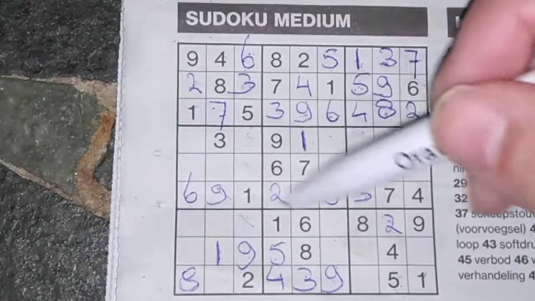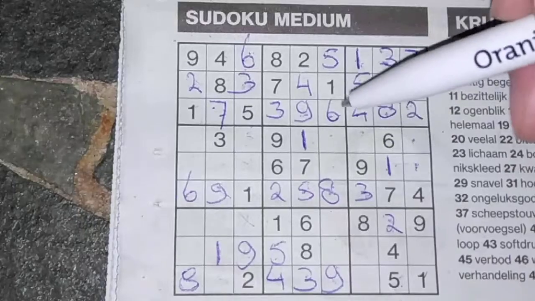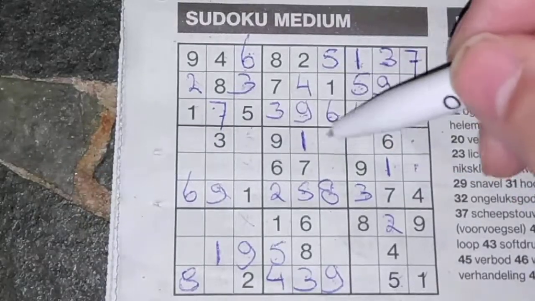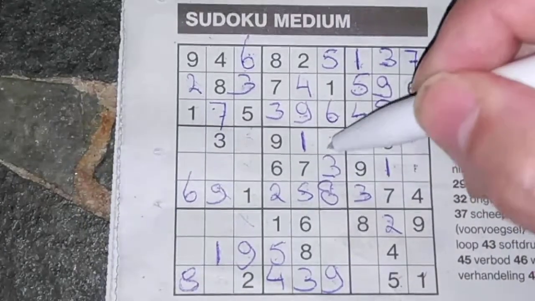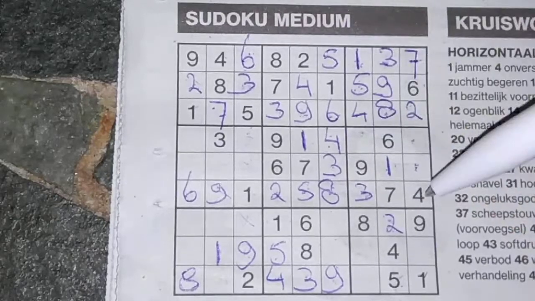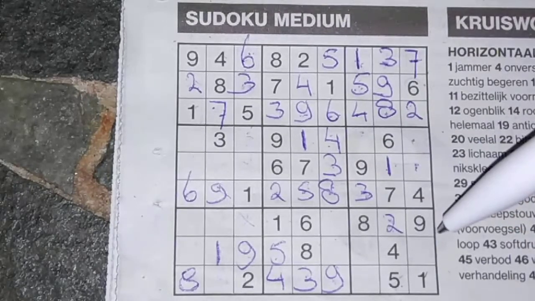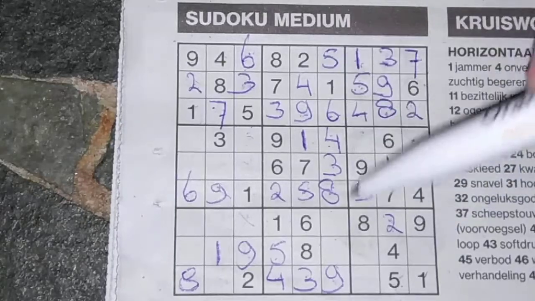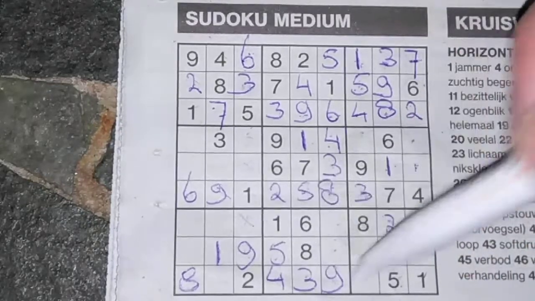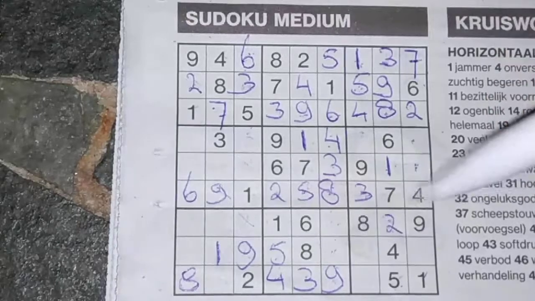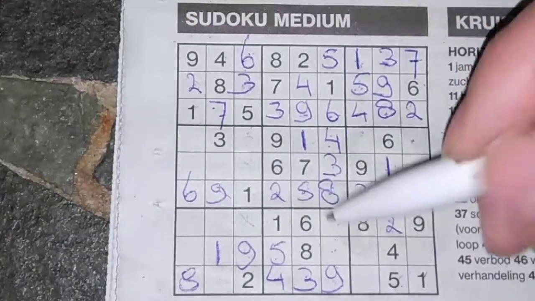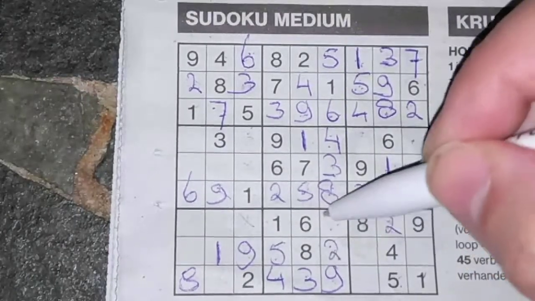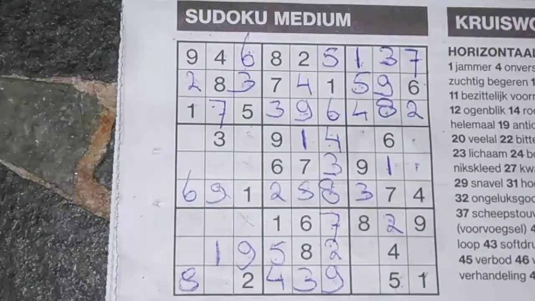2 missing numbers in this big square, for the numbers 3 and 4. We have a 3 there, so no 3 here. 3 should be there, and the 4 goes there. 2 missing numbers in this big square, for the numbers 7 and 2. We have a 2 there, no 2 here. 2 should be here, and the 7 goes here.